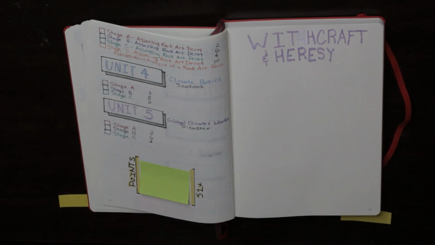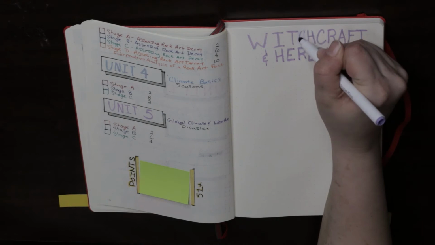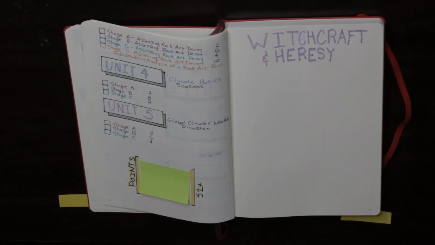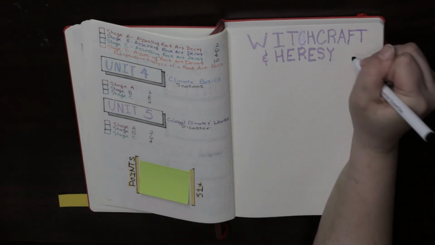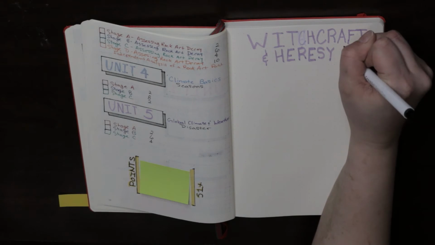I feel like my writing is so off today. So yeah. There we go. It's not perfect. That's okay. I'm going to draw a little witch hat because it is a Witchcraft and Heresy.